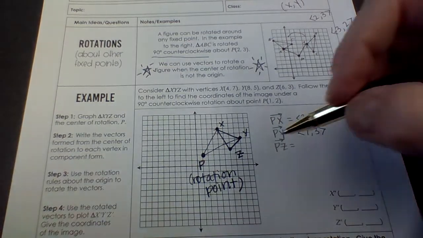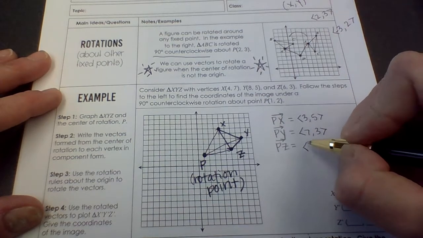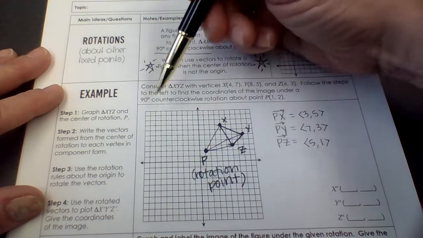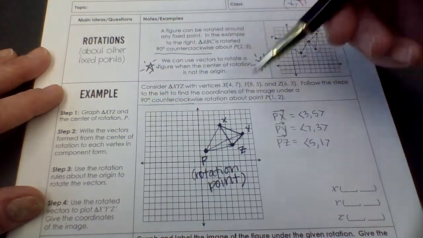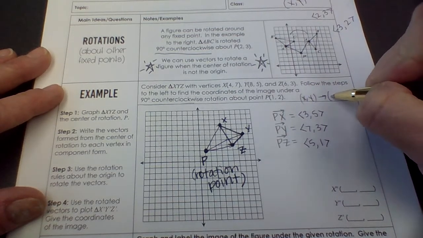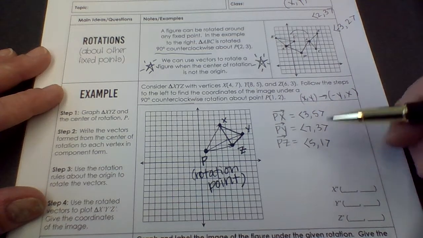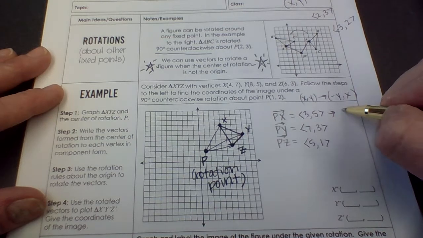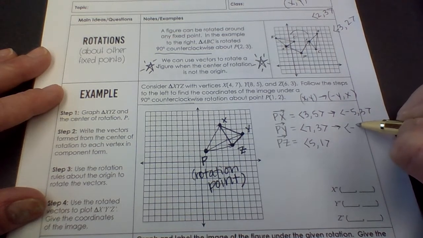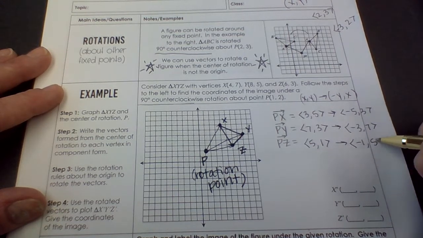And from P to Z, right there, it would be 5, 1. Okay, now, if it's saying 90-degree counterclockwise rotation, then we need to do that. The x comma y goes to negative y, x. We need to do that to all of our vectors. Okay, so then the transformation would be negative 5, 3. This one would be negative 3, 7. And this one would be negative 1, 5 right there.